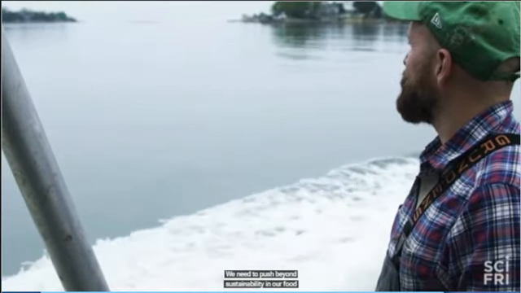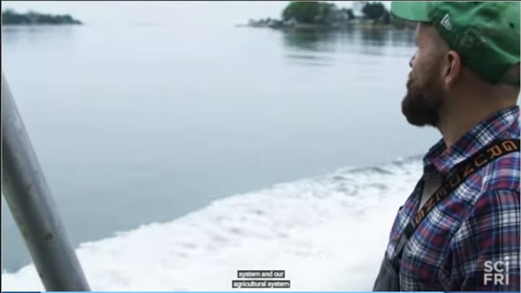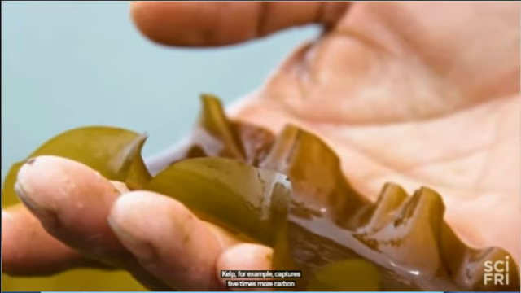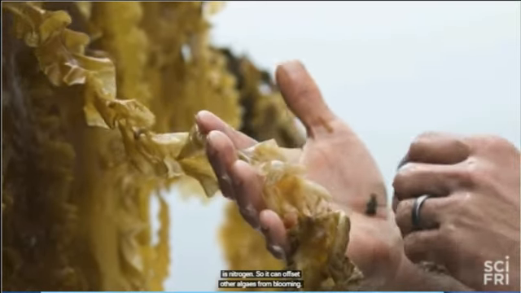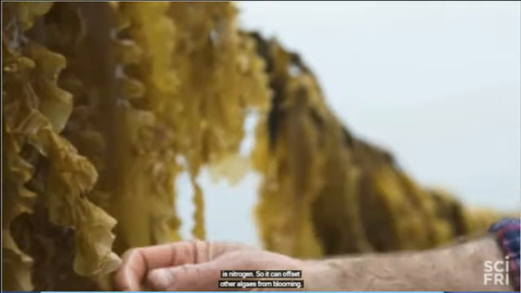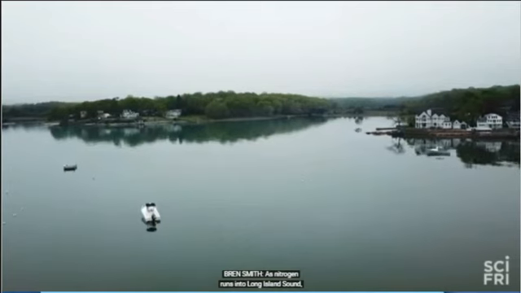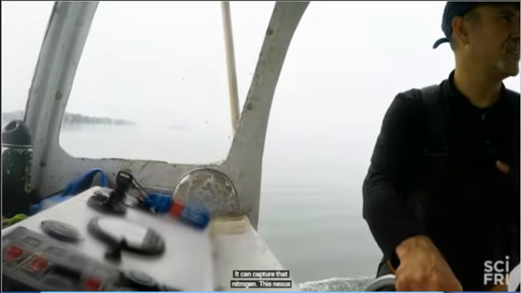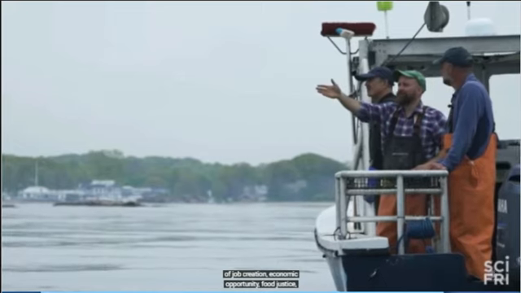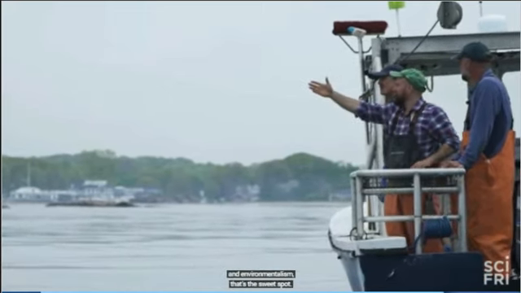We need to push beyond sustainability in our food system and our agricultural system into restoration, into regenerative crops. Kelp, for example, captures 5 times more carbon than land-based plants. And one of the things that it likes to absorb through the blades is nitrogen, so it can offset other algae from blooming. As nitrogen runs into Long Island Sound, for example, it creates these dead zones. Our kelp can actually breathe life. It can capture that nitrogen. This nexus of job creation, economic opportunity, food justice, and environmentalism, that's the sweet spot.